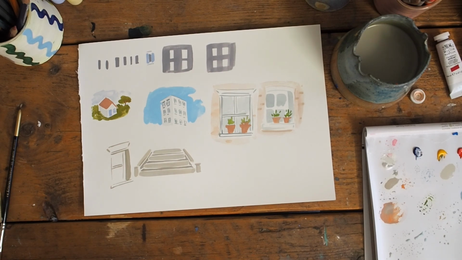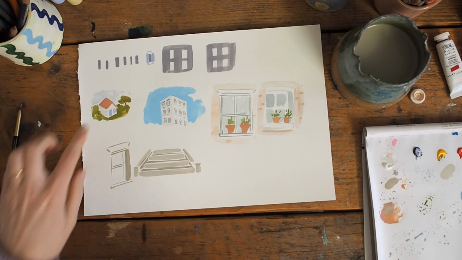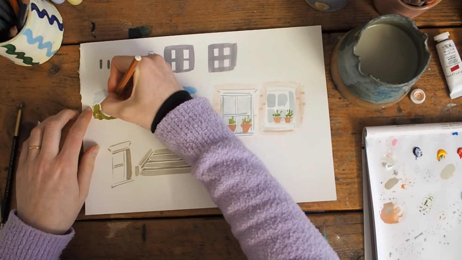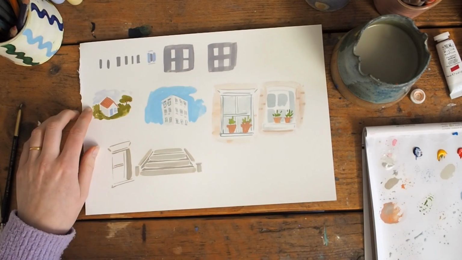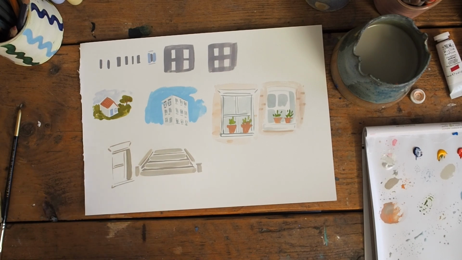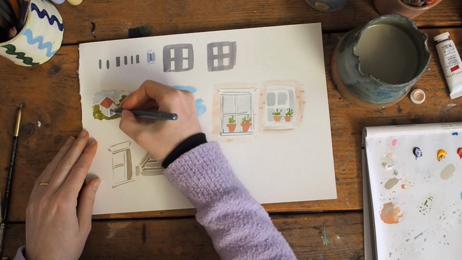And the other thing to remember with painting buildings is that mixed media is great. So I've done everything with a paintbrush so far, but going in with a pencil is a great way of adding detail. So on this tiny little house here, for example, I could just very simply do some lines, using a pencil that's a little bit darker than the roof, and then straight away it's roof tiles.